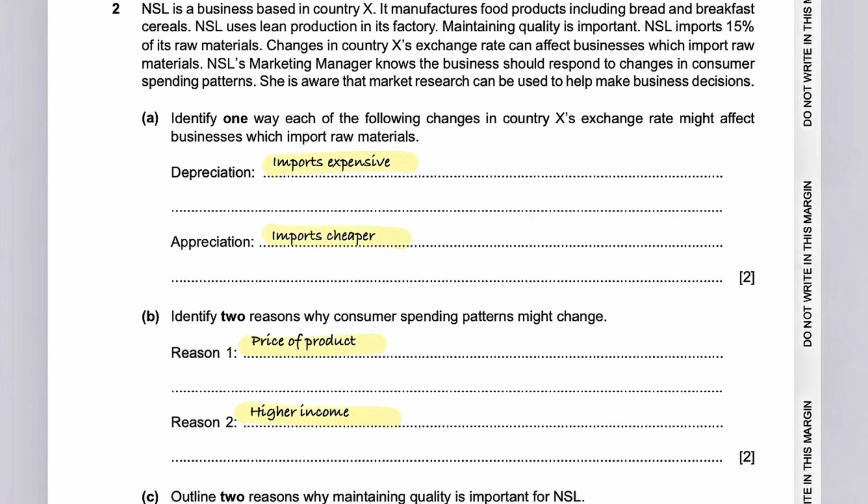Question 2. Identify 1 way each of the following changes in country X's exchange rate might affect businesses which import raw materials. Depreciation, imports expensive. Appreciation, imports cheaper. 1 mark for each point.